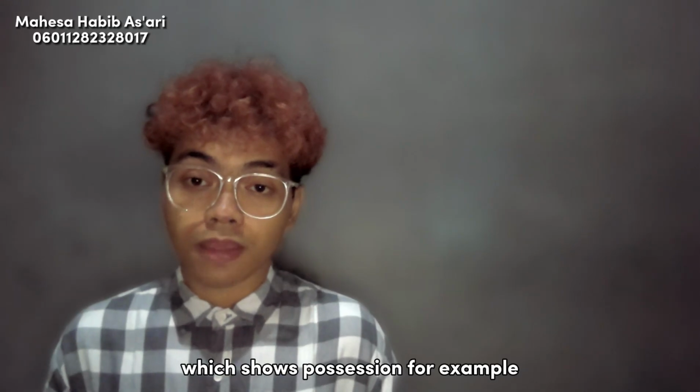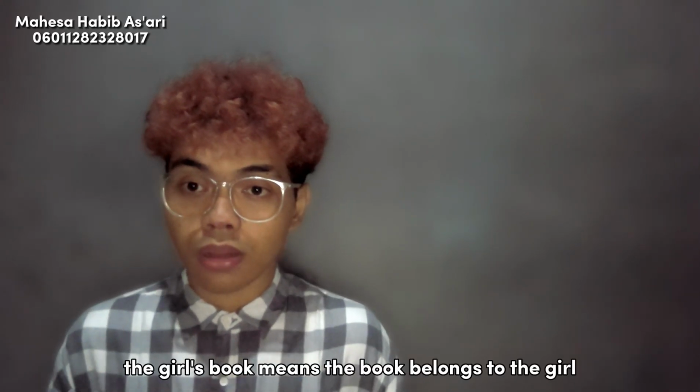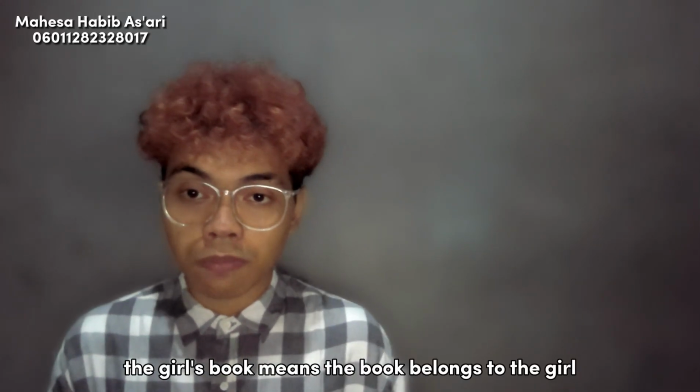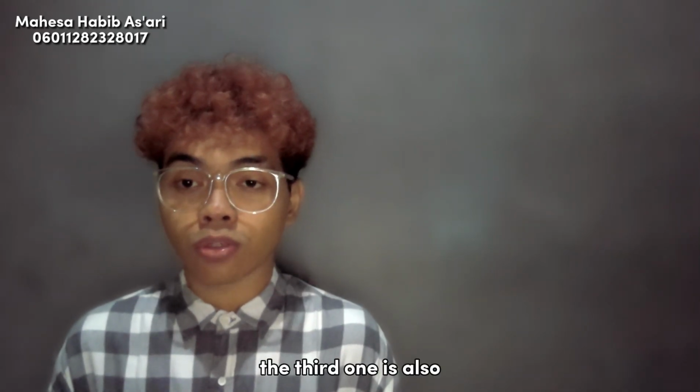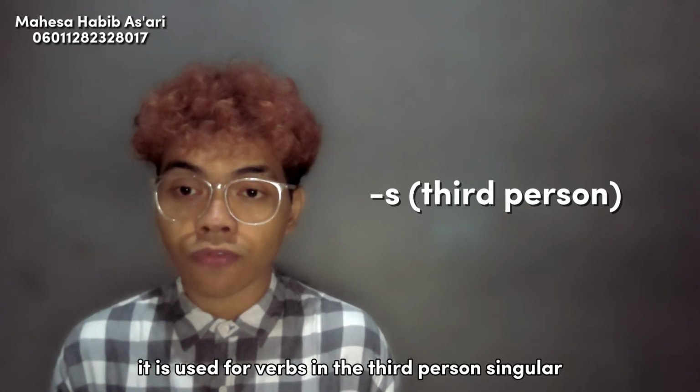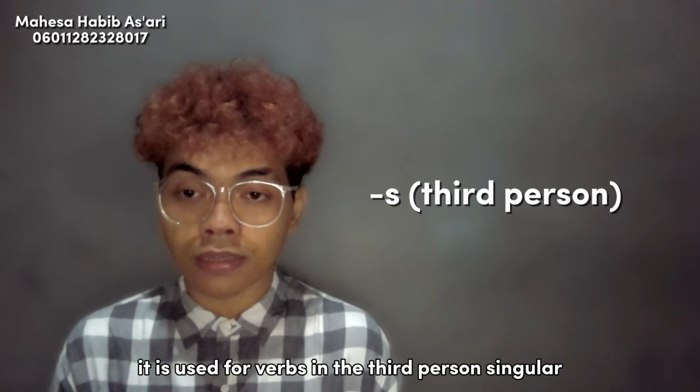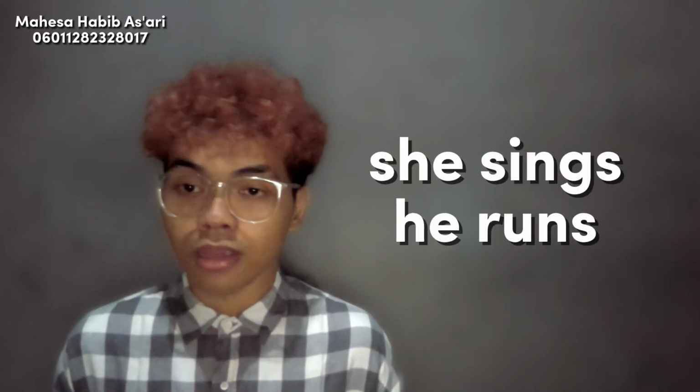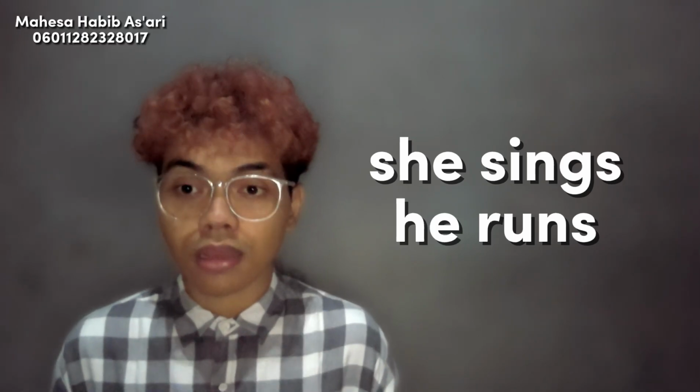For example, the girl's book means the book belongs to the girl. The third one is also s, but this time it is used for verbs in the third person singular, like she sings or he runs.